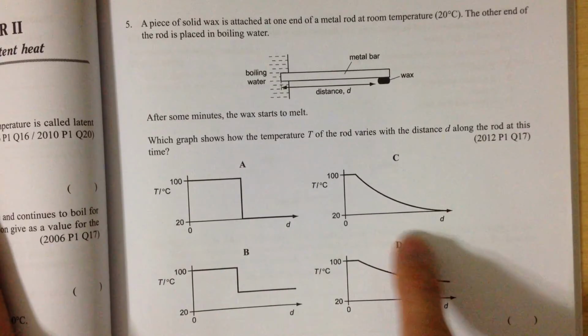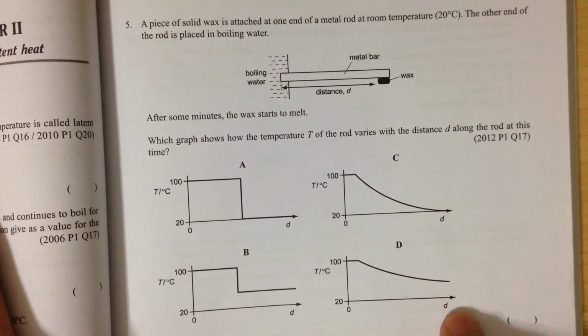So the final answer is D, because the temperature now is higher than 20 degrees at the end where the wax is supposed to melt. So the answer is D.